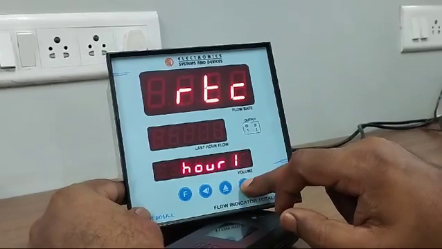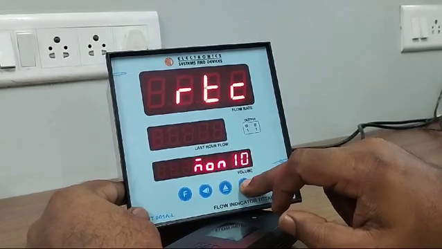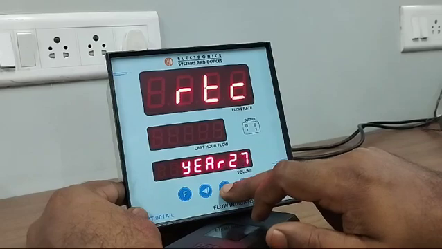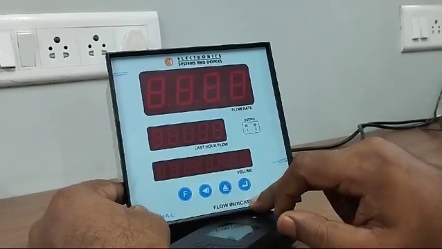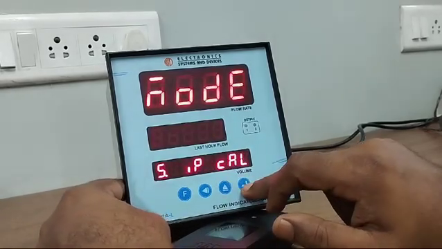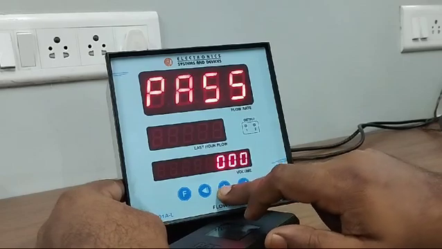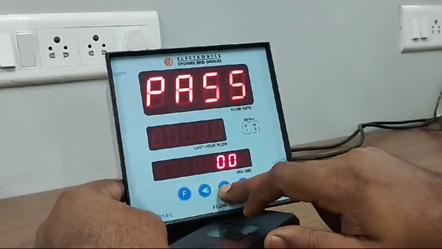It's 10 minutes 9th of October 2024. You can change the value here. Enter. The last is the input calibration. The password for input calibration is 191. Sorry, 192. That is the default password.